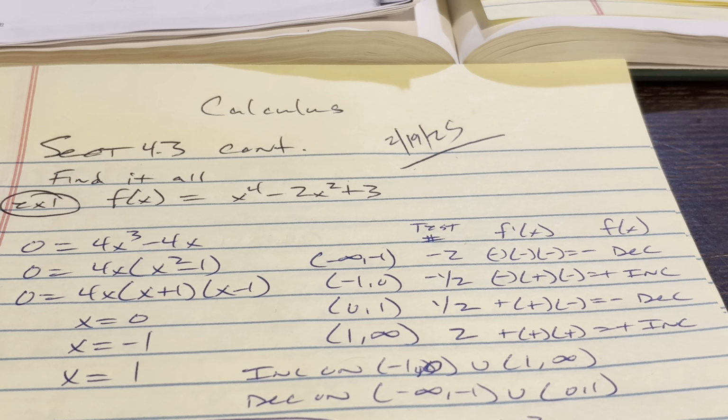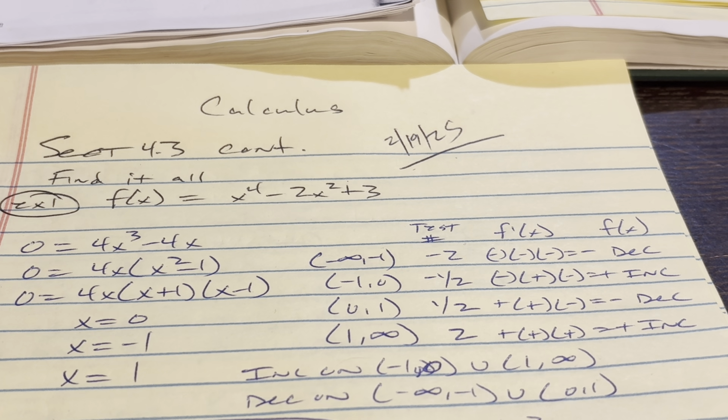All right, so we've got some intervals here. Three critical numbers means 4 intervals. It's a little bit longer here: -infinity to -1, the first critical number; -1 to 0, the second critical number; 0 to 1, the third critical number; and finally, 1 to infinity. So test numbers are chosen there, and then plug those test numbers in here.